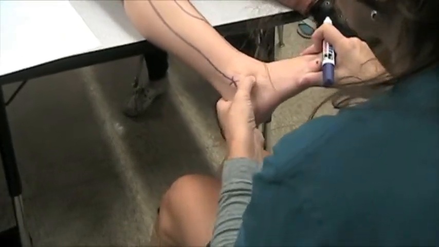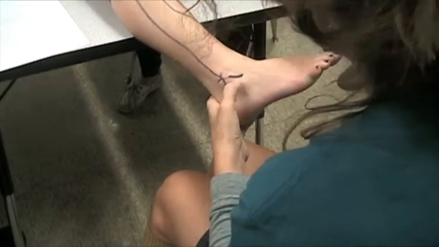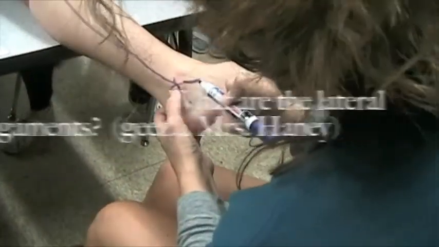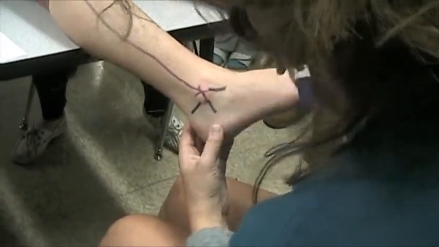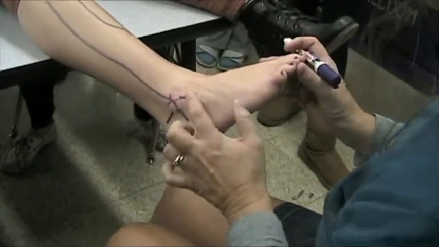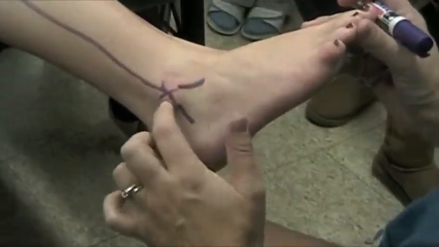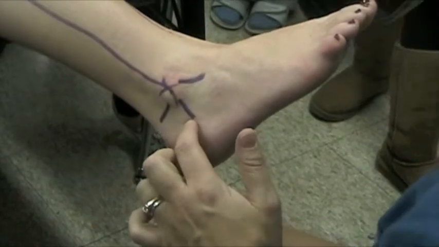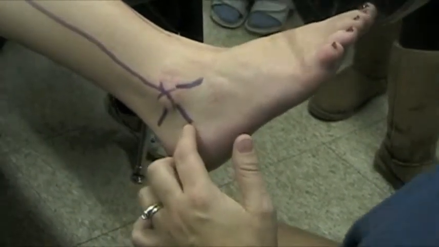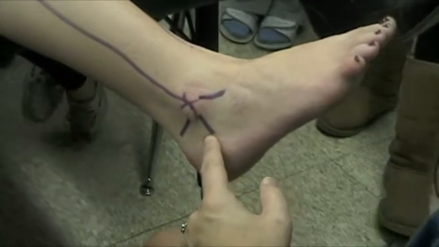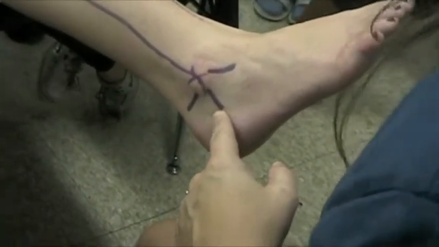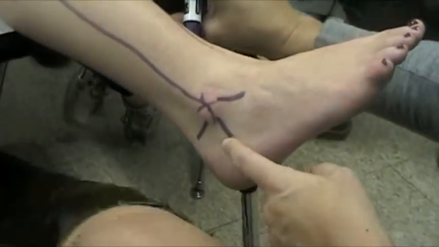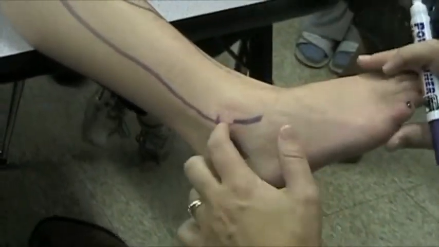Relax for me. Okay, so here we have, this pretty much is approximately the anterior talofibular, and the posterior tibiofibular ligament. Okay, so we've got anterior talofibular, and the calcaneofibular ligament. I'm sorry. See, I have a little brain fart right there. Because it's the calcaneus and the fibula, right?